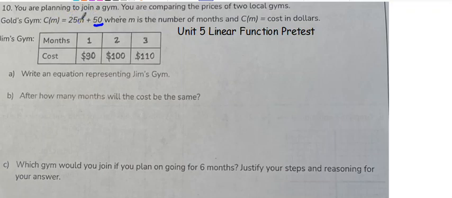That's Gold's Gym. Now, we need to come up with what Jim's Gym equation would be. So we're going to call this C(M) with a little G there for Gold's, and we're going to name this equation C(M) with a J for Jim's Gym.